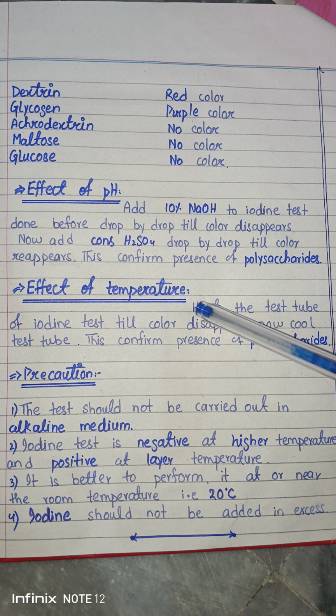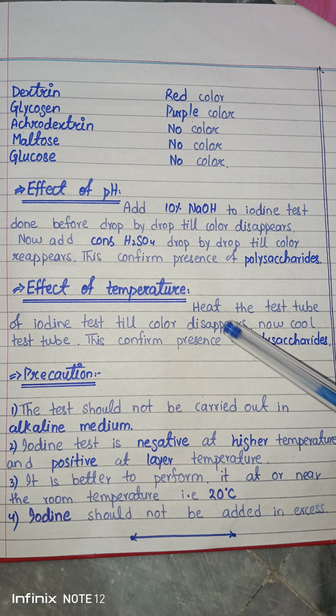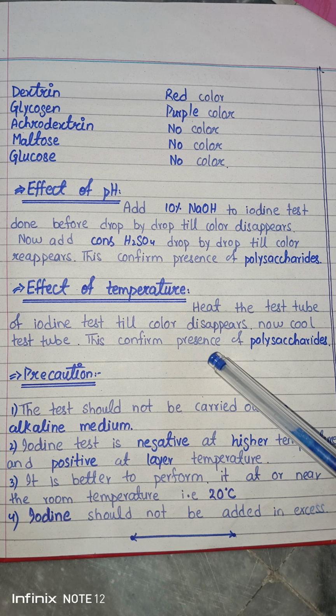So the second effect is the effect of temperature. I have explained to you, whenever you heat, the color disappears because heat changes the structure of molecules and disables the sugar from absorbing the iodine molecule. So whenever you heat the test tube, the color disappears. Now, if you cool the test tube, the color reappears.